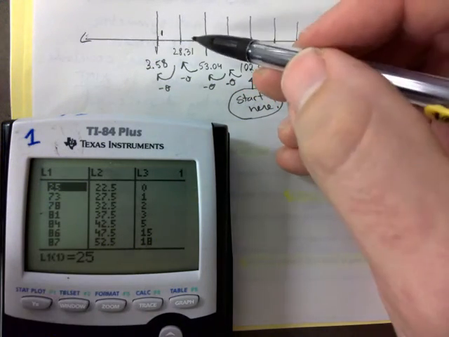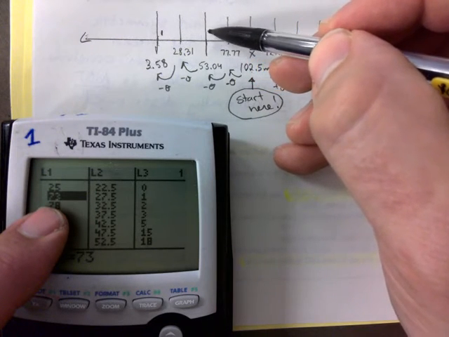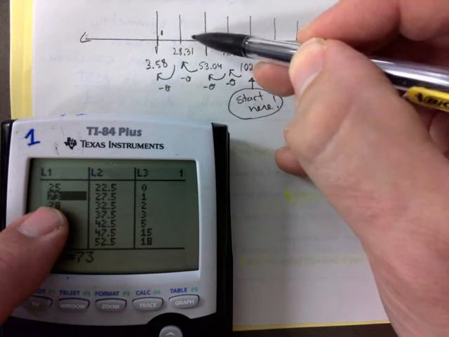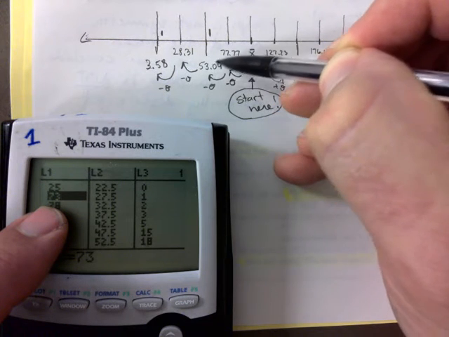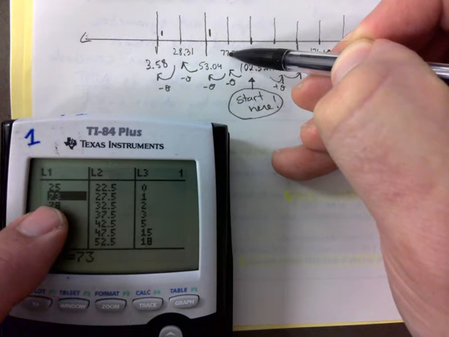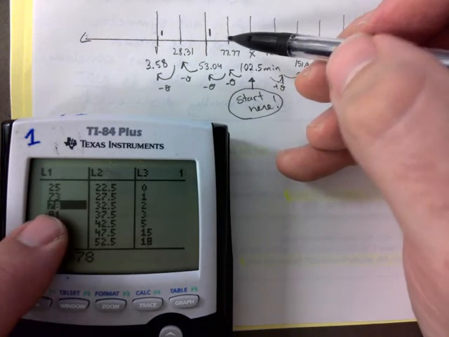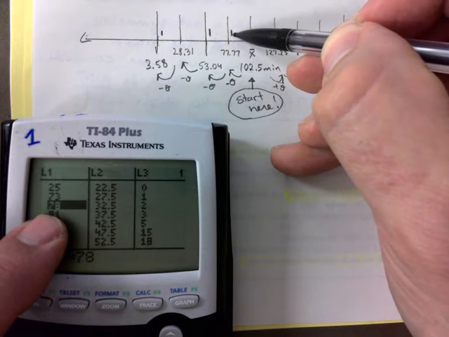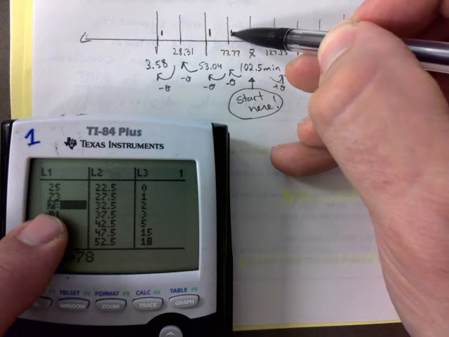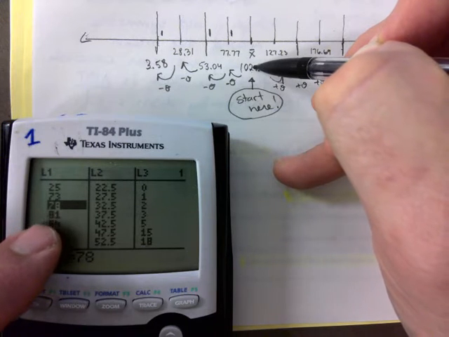And then you have 73. Where does that go in? That would actually go here, correct? So this stays empty, and the 73 goes in here because it's between 53 and 77. Does that make sense? And then I remember the 77. The next number is 78. That would already go into this bin because it's bigger than 77.7. So the 78 goes in here. And now I remember, what's my next cutoff line? 102, right? You follow? 102.